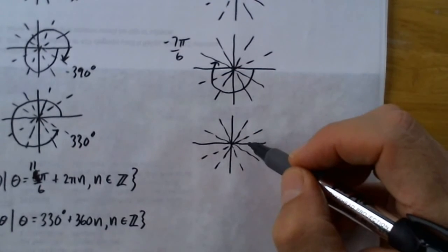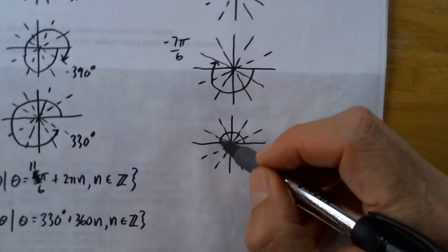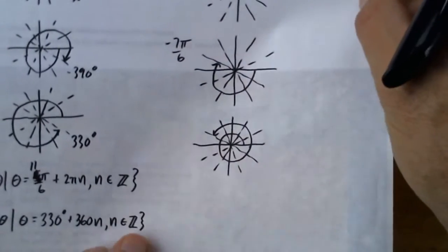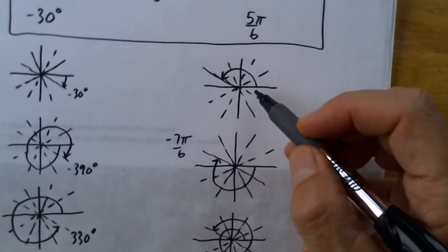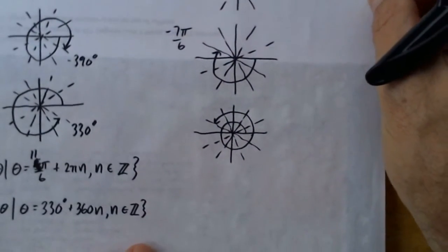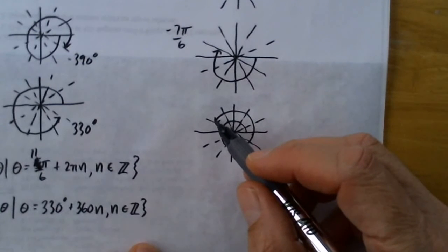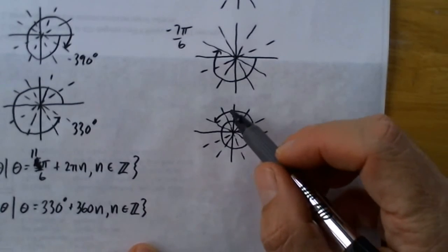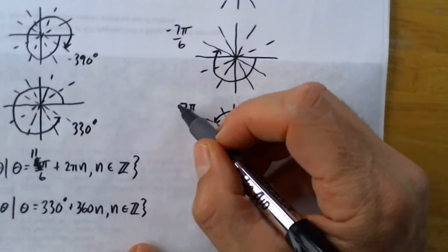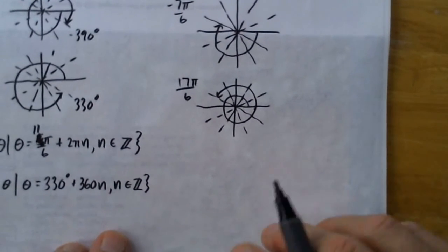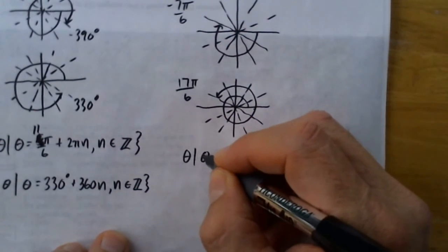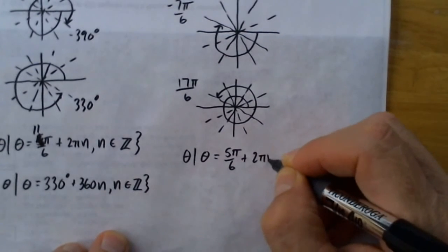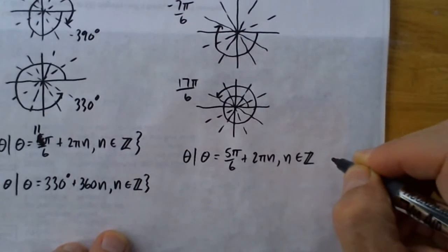We need to end there. We could rotate around and then stop there. We've already done the 5 pi over 6. So there's 5 pi over 6. We wouldn't want to do that again. That's the same angle. We need a coterminal, meaning another angle that ends there. So this is going to be 12 pi over 6, 13, 14, 15, 16, 17 pi over 6. Theta such that theta equals 5 pi over 6 plus 2 pi n. N is an integer.